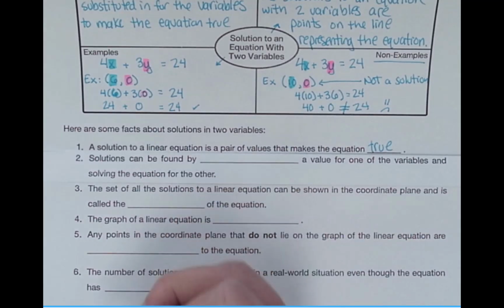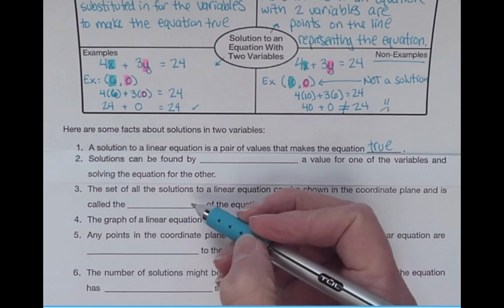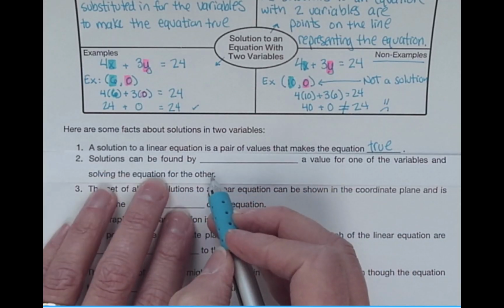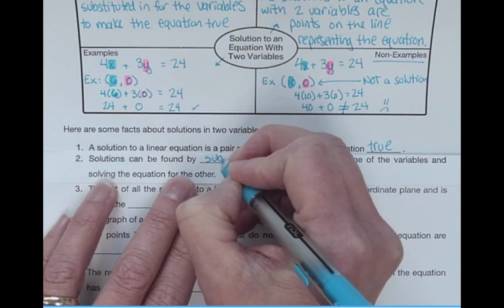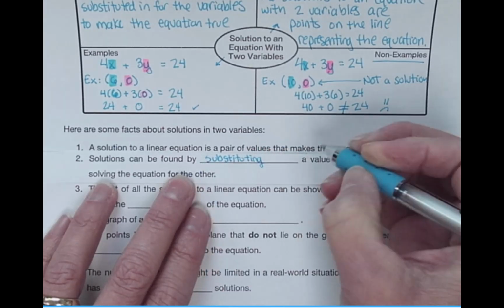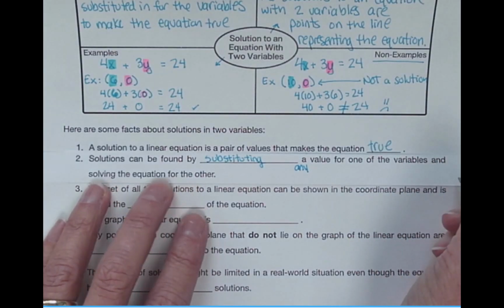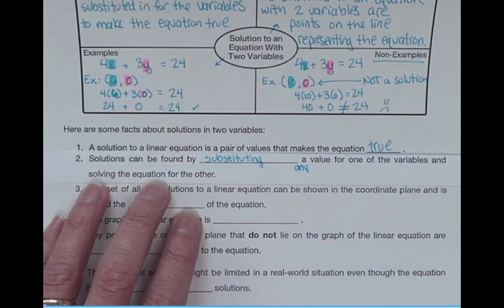Second statement is actually the answer to one of the summary questions at the bottom. We'll come back to that in a minute. If I want to find a solution, solutions can be found by substituting a value, instead of just a value, I'm going to say any value for one of the variables and solving the equation for the other.